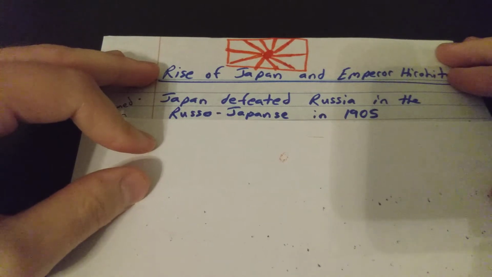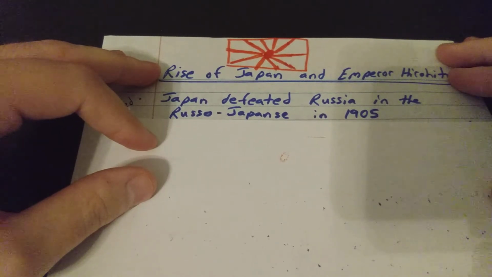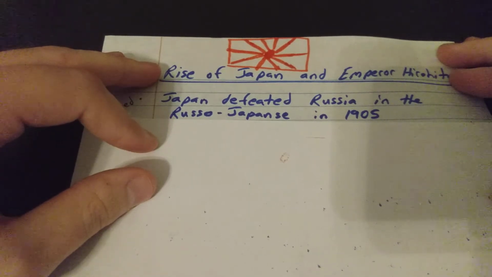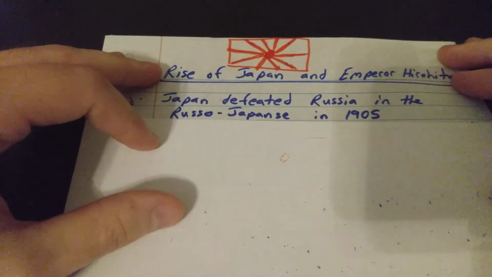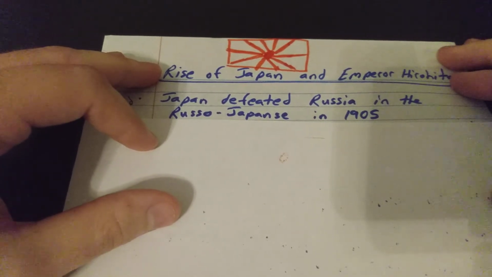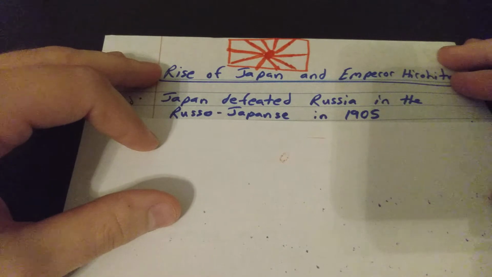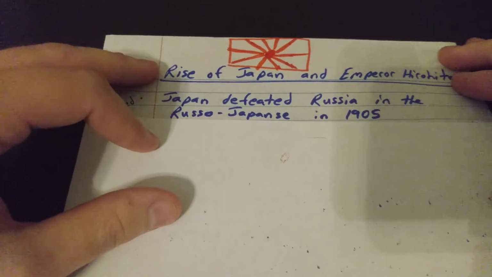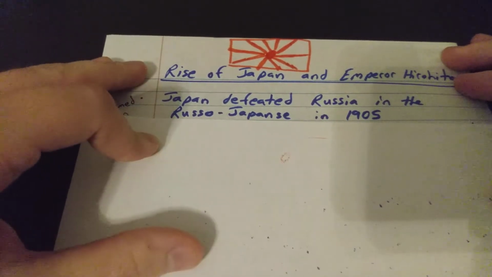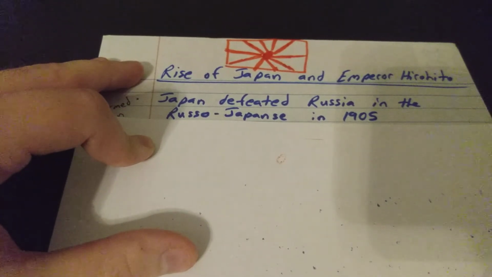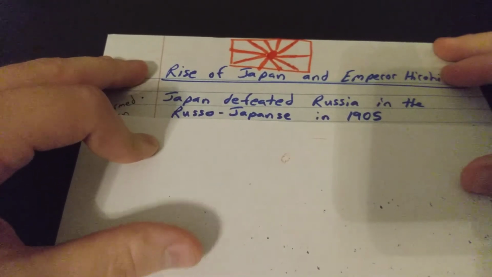Okay, and if you remember anything about Russia in World War One, you might remember that Russia was this big country and they had millions and millions of troops. And if you can remember, the nickname of the Russian army was called the Russian Steamroller. And they would just have millions of troops and they would just kind of steamroll over any enemy that they had. You might be thinking, how could Japan defeat a military like that?